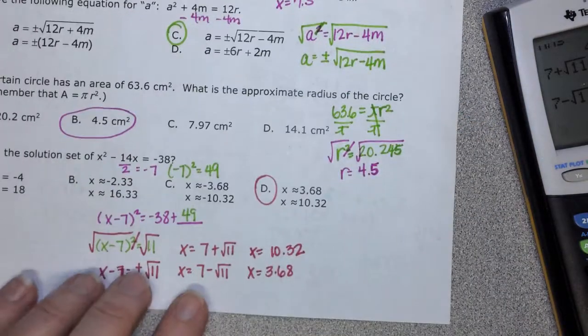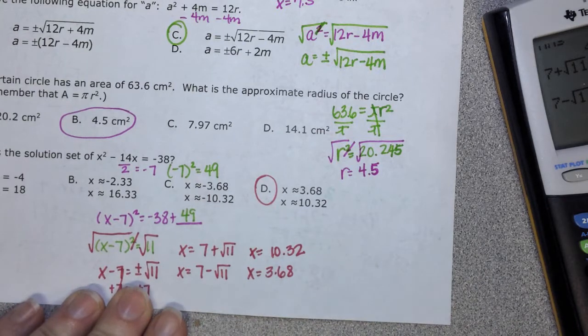Okay, and that completes the worksheet on completing the square.